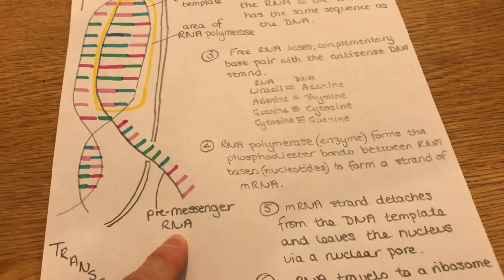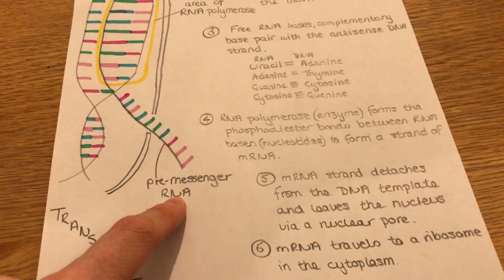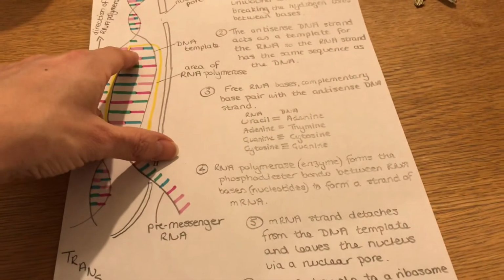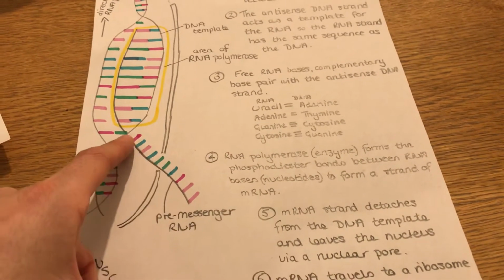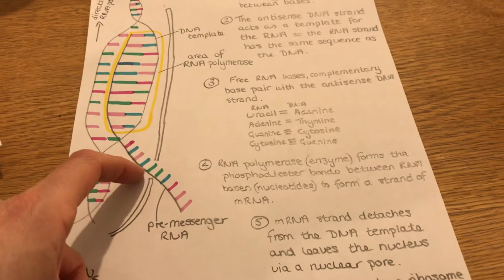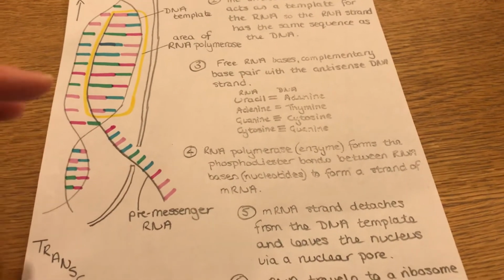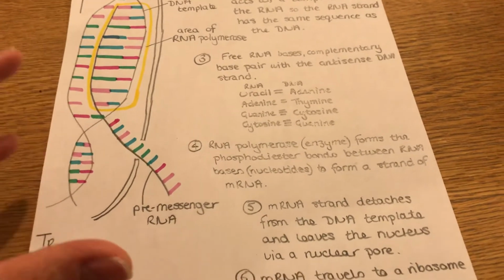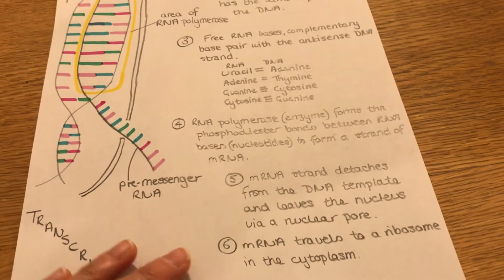Now, I've written pre-messenger RNA here. So what happens is this messenger RNA gets caps put on either end of it to make it more stable, and any junk that happens to be here, so any DNA sequence that doesn't necessarily make up the gene, it's there more as packaging, if you think about it as bubble wrap around the DNA, is then spliced out. You just need to know that splicing exists, you don't need to know how it happens.